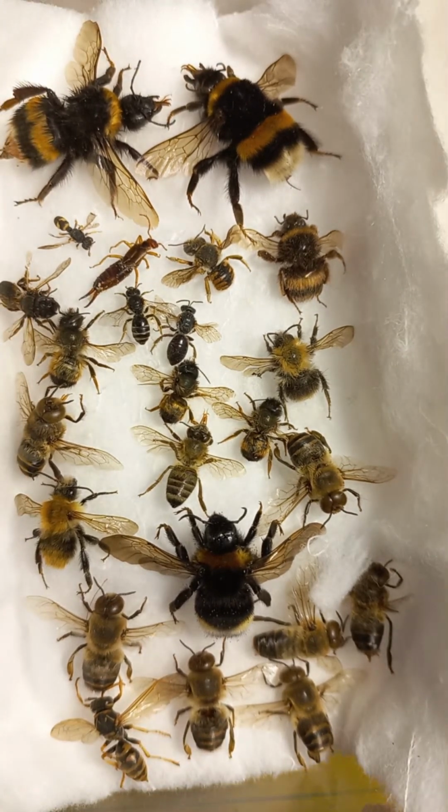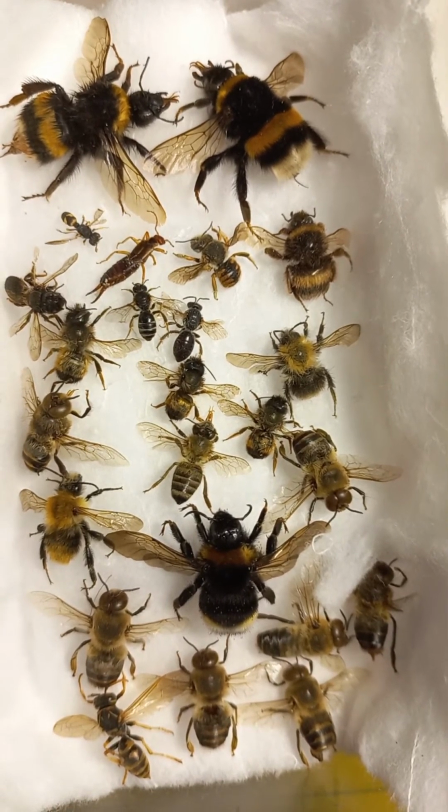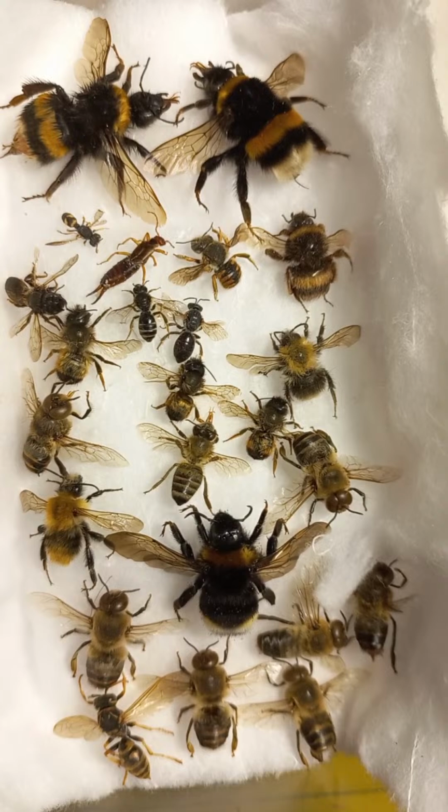Maybe it can be interesting for beekeepers, maybe for amateur entomologists, or just ordinary people who can see different features and recognize different anatomical structures of these bees: solitary bees, social bees, and social bumblebees.